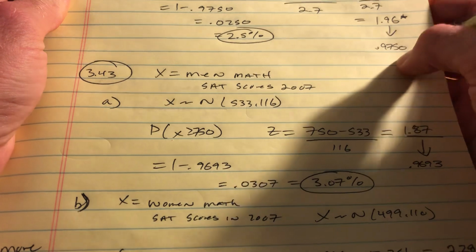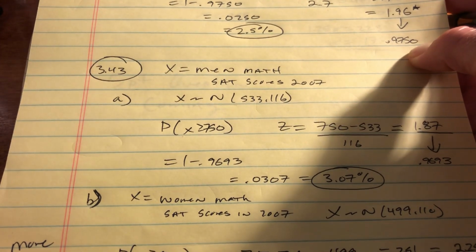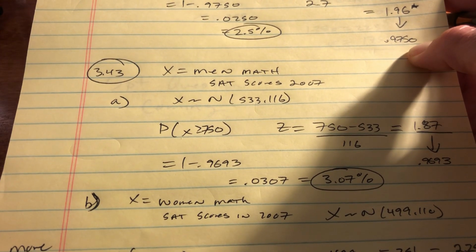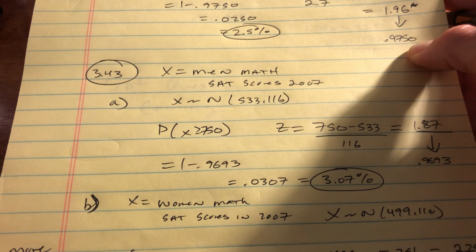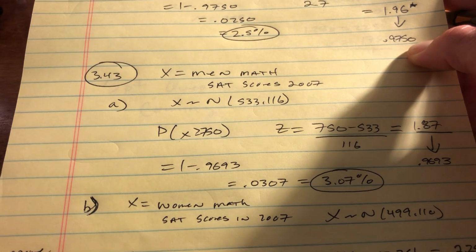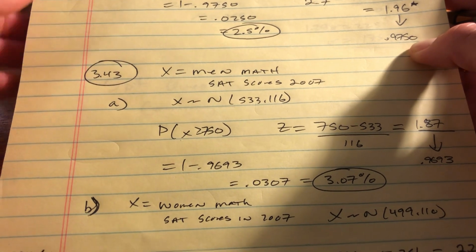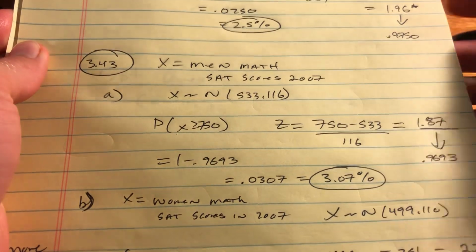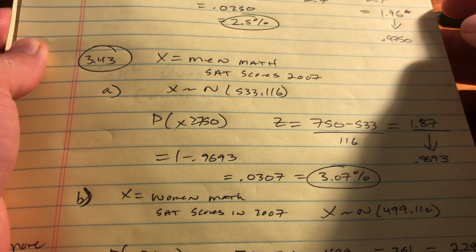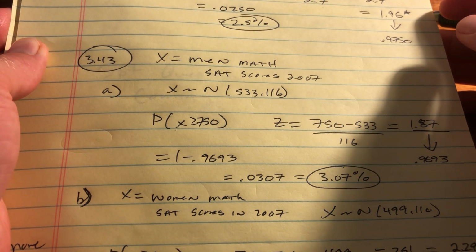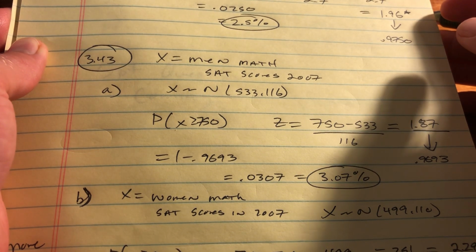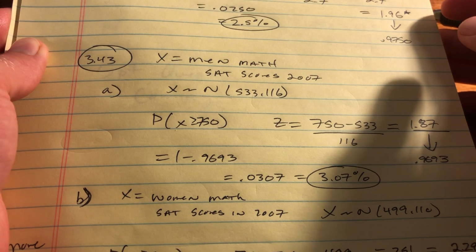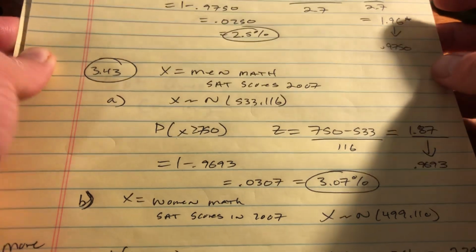All right, so 343, changing the mean and standard deviation of a normal distribution by a moderate amount can greatly change the percent of observations in the tails. Suppose that a college is looking for applicants with SAT math scores 750 and above. Whoa. In 2007, the scores of men on the math SAT followed the normal distribution with a mean of 533, standard deviation of 116. What percent of men scored 750 or higher?